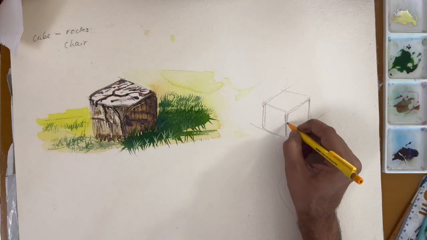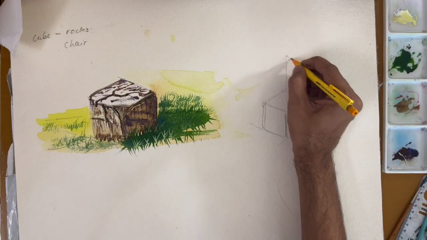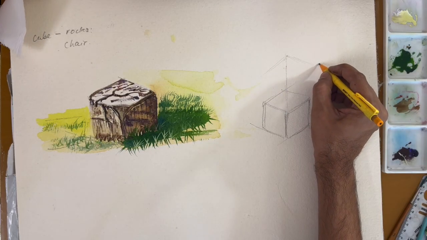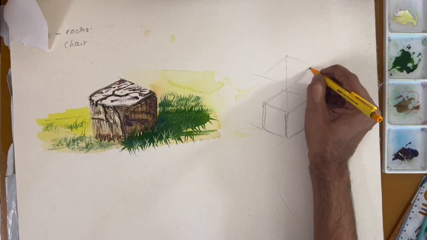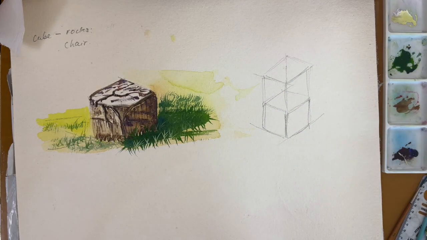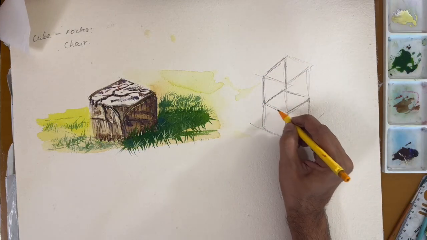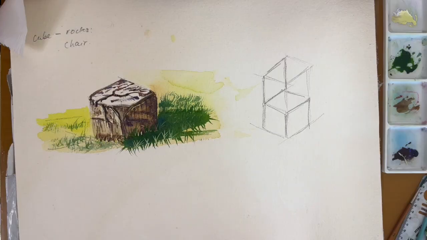Now we will again create another cube using the same method on top of it. So our cuboid is ready. What we can do is take the lines which are needed.